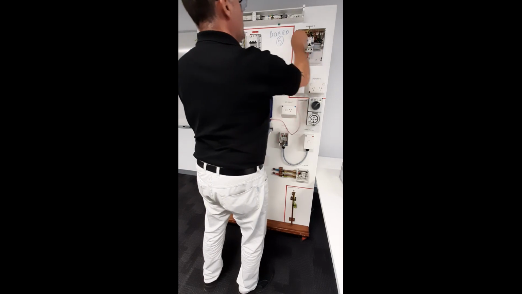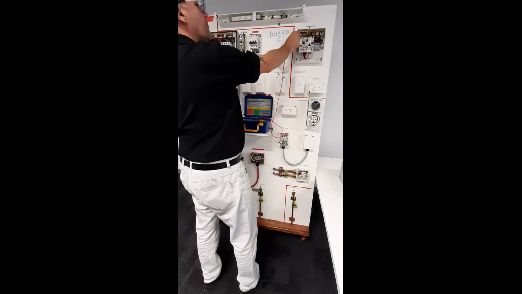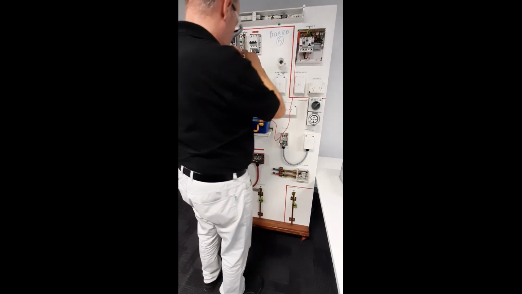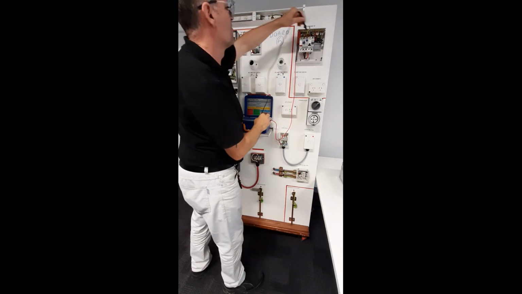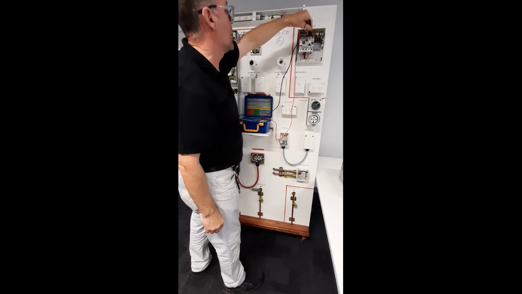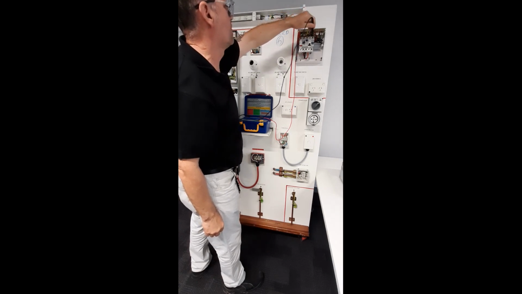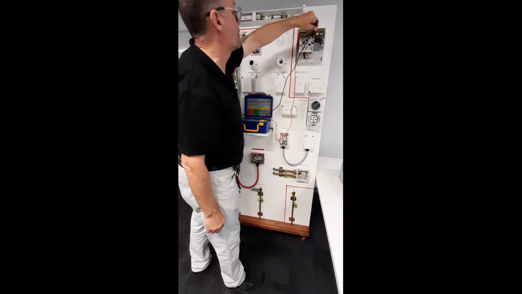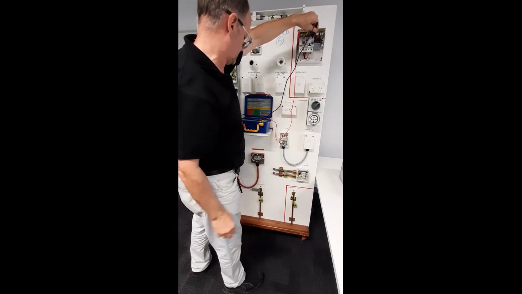I then do the same on the distribution board. Lighting circuit, active to earth, infinity. Power circuit, active to earth, infinity.